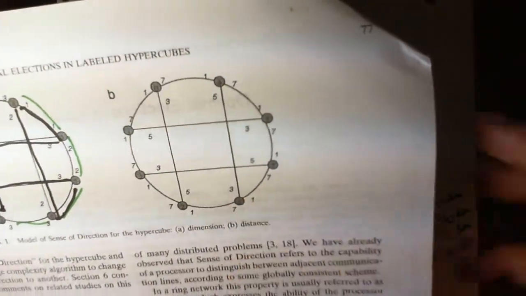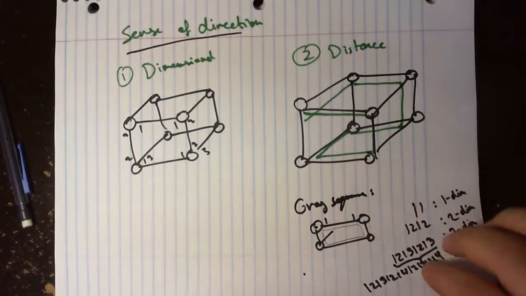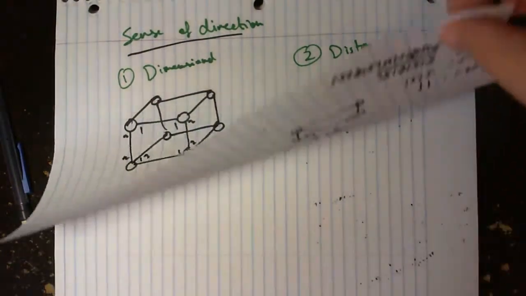Okay. So in the case of distance, we can actually take the complexity all the way down to O(1).